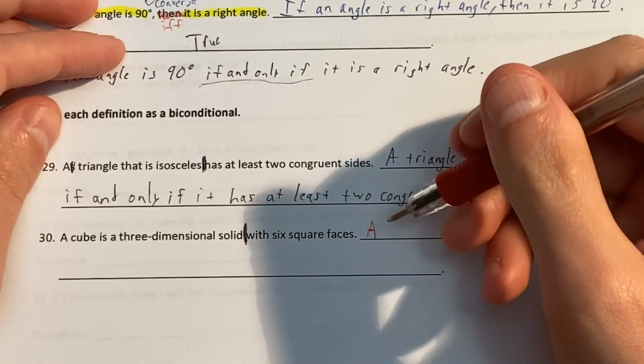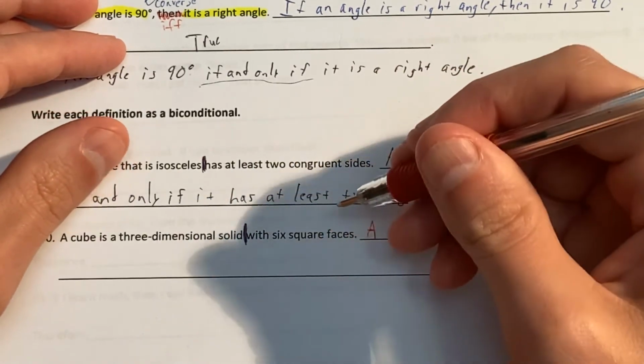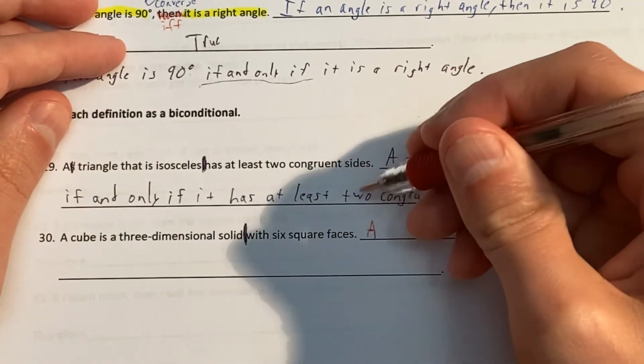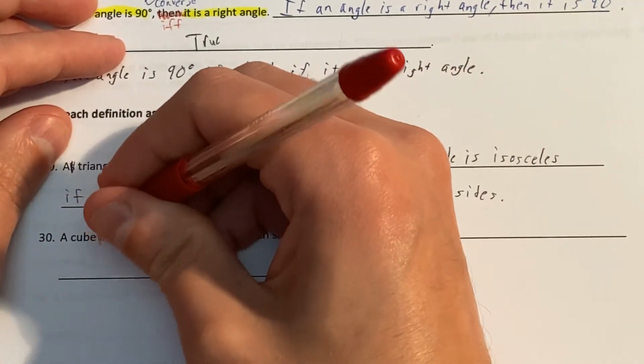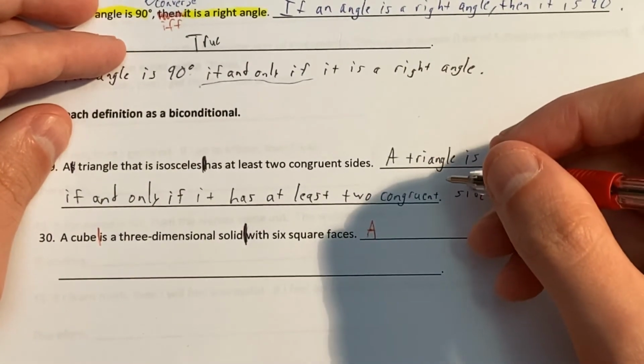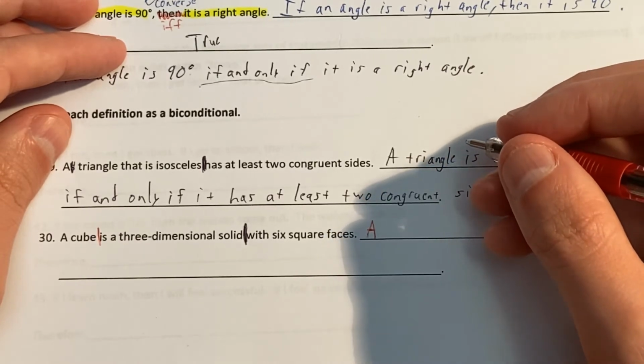There's actually two ways to think about it now that I come to think of it. You can think about it as the cube is a three-dimensional solid, and then it has to have 6 square faces. But there is a case to be made where if you stop it right here, something is a cube if and only if it is a three-dimensional solid with 6 faces.